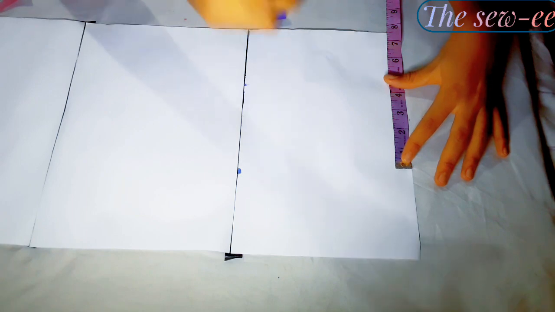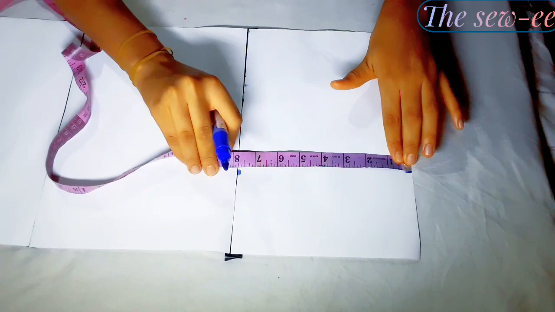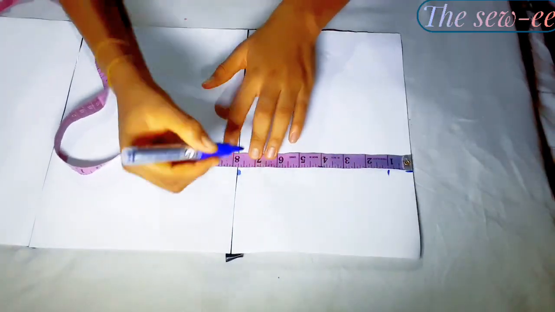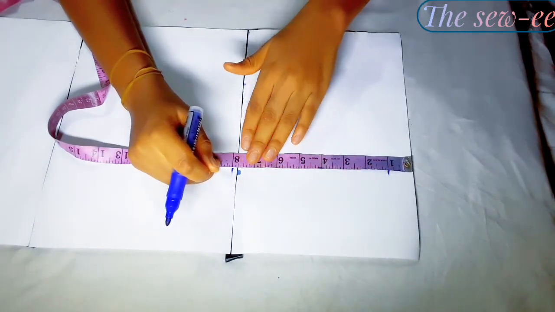I'm going to be starting with the shoulder. Dividing my shoulder by 2, I have 7.5. And then I mark 1 inch for my arm slope, and then the remaining 7 inches for the arm length.